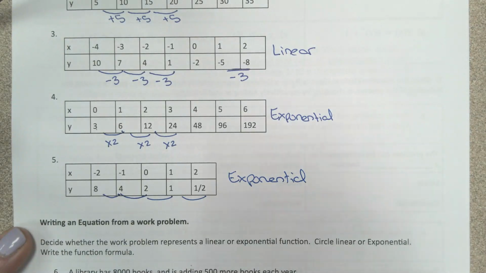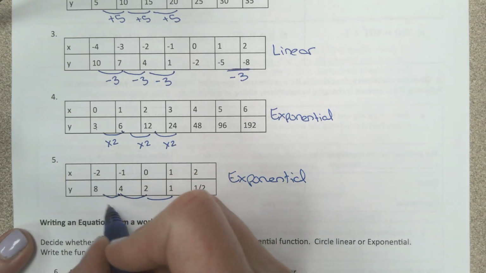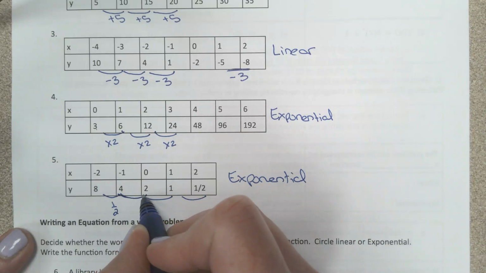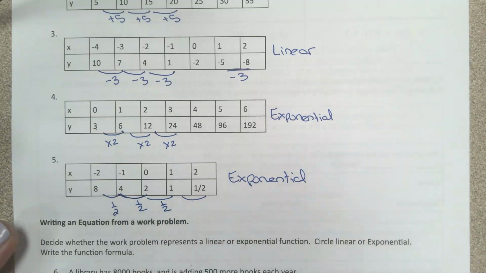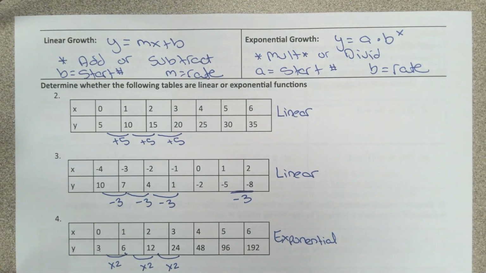So for an exponential function, when we write a formula, it is always about multiplication. So dividing by 2 is the same thing as multiplying by a half. So if I take 4 times 1/2, I get 2. 2 times 1/2, I get 1. All right, so let's try to write some equations.